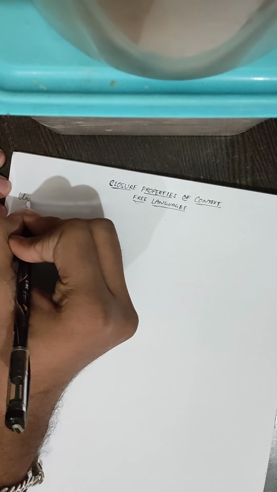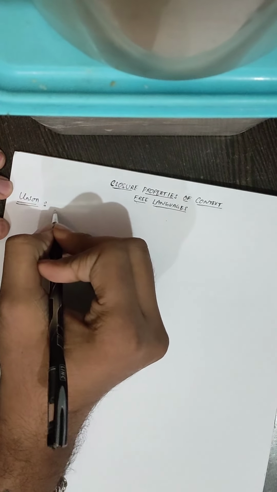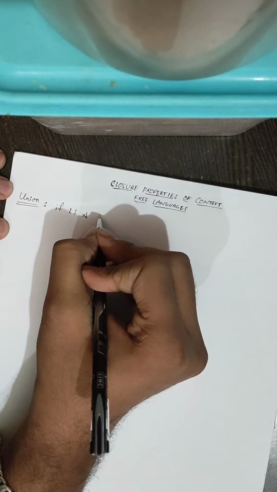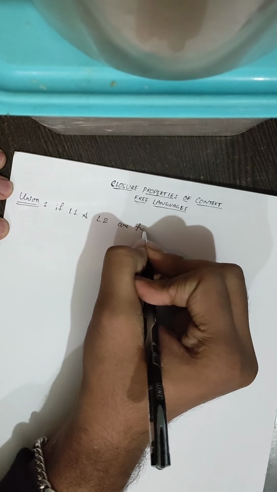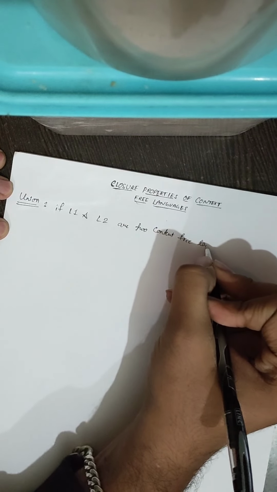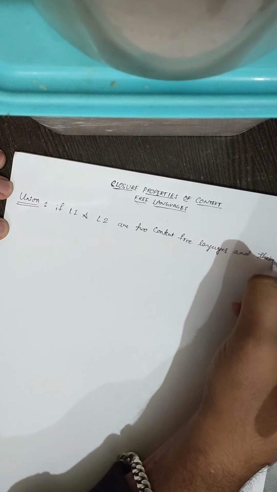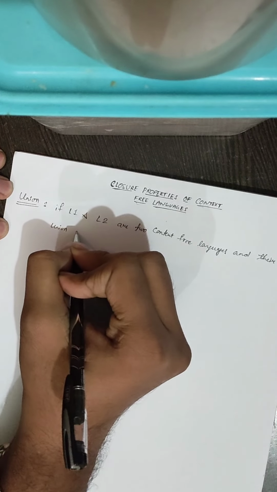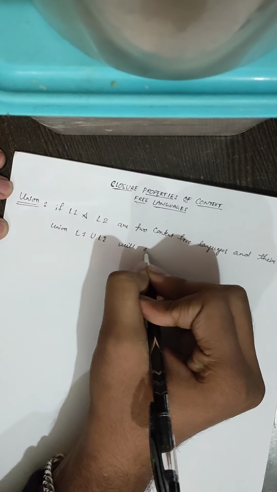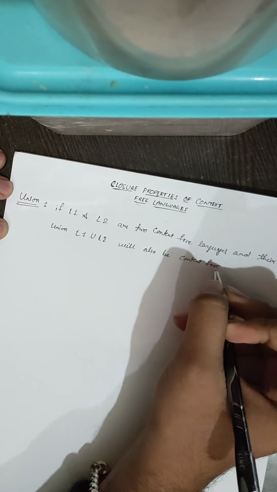First property is union. If L1 and L2 are two context free languages, right? And their union, L1 union L2, will also be context free.